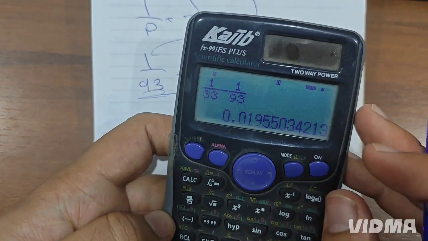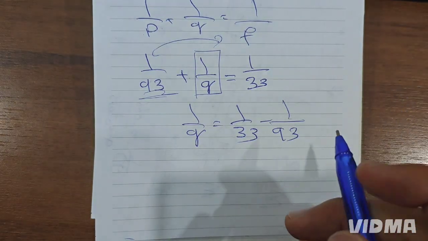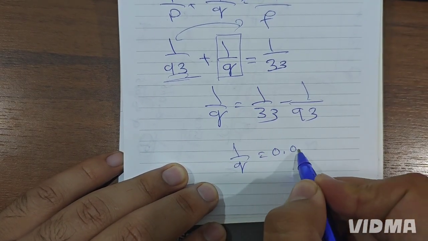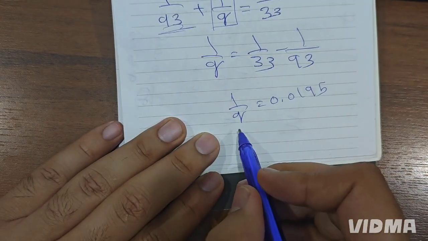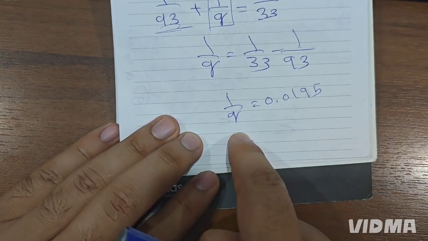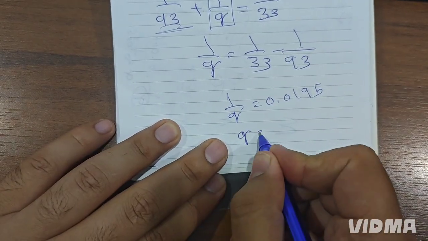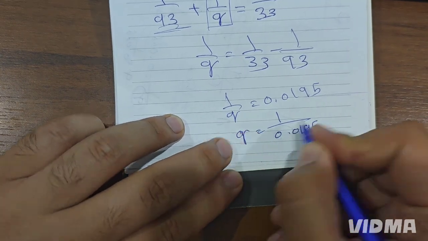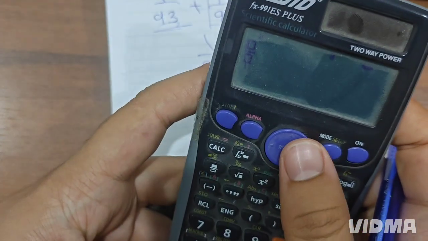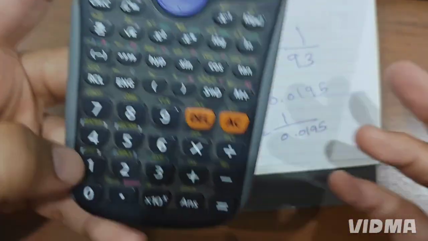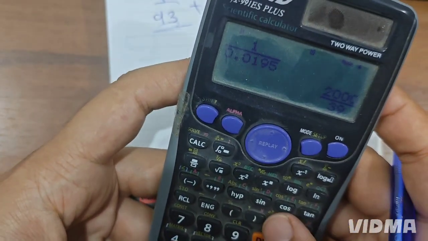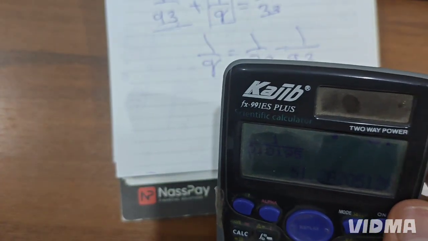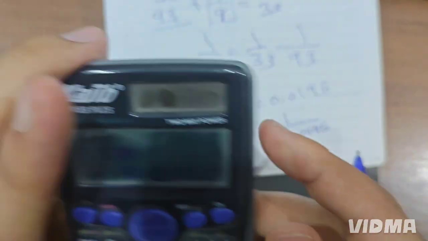The answer is 0.095. This is the answer for 1 over Q, but how do we get the value of Q? To get the value of Q, flip this number: 1 over 0.095. The answer will be Q equals 51.